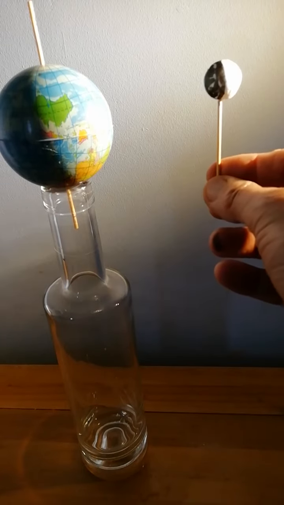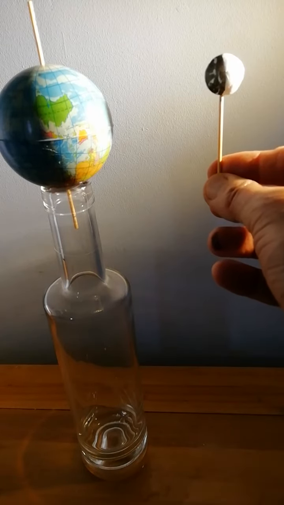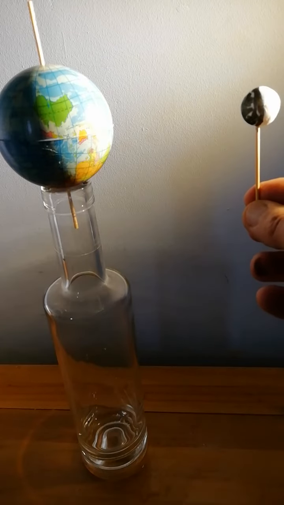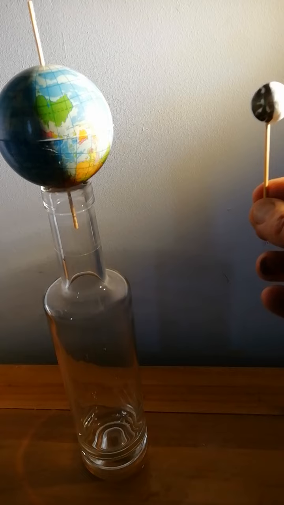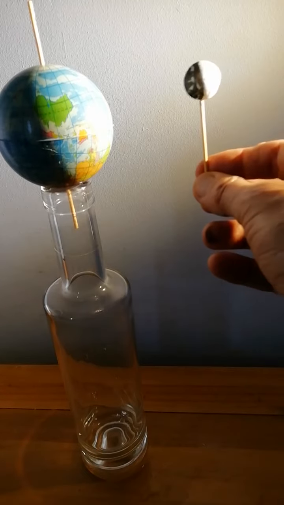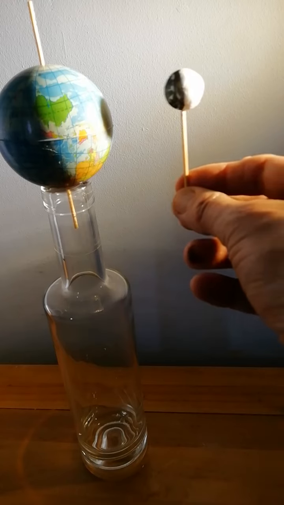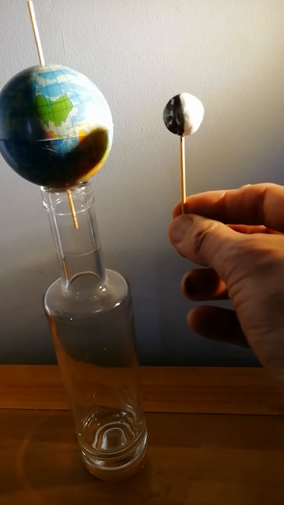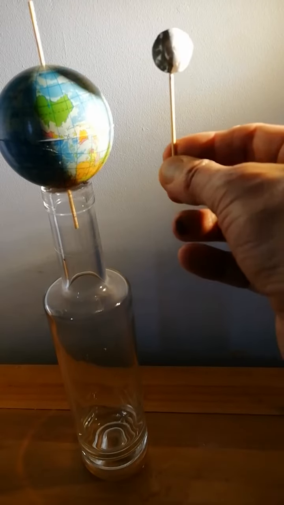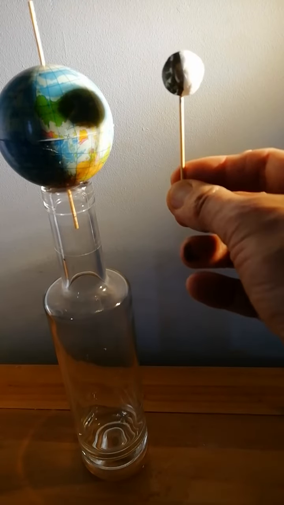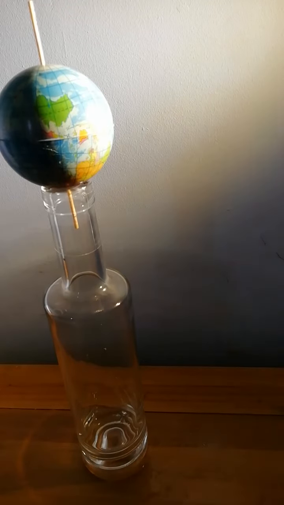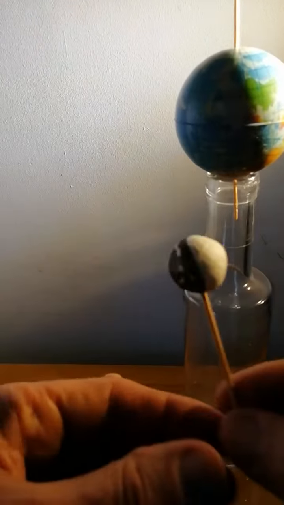When my moon is between the Earth and the Sun, the dark side of the moon is facing the Earth. So we see a new moon, in other words, we don't see anything. Also, you can see that my moon is able to cast a shadow on the Earth, and that's why we do get our solar eclipses, when we have the shadow of the moon on the Earth. I just readjust a little bit.